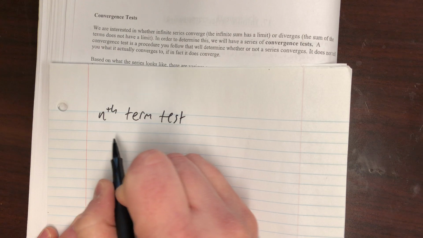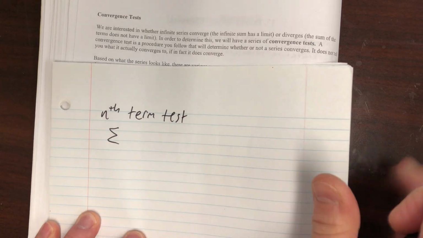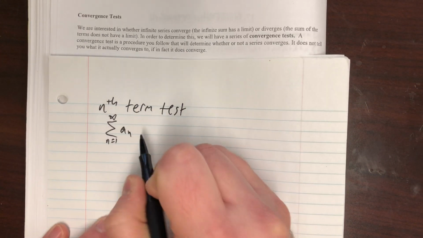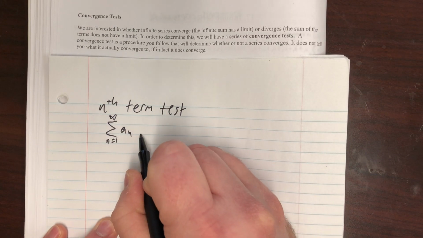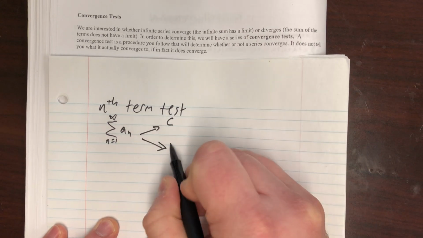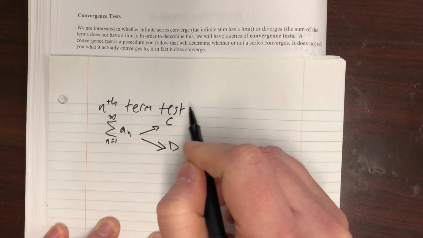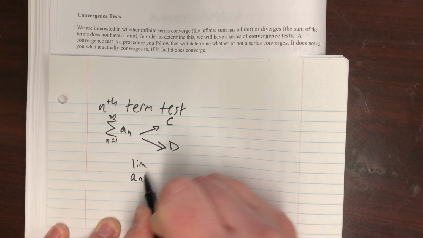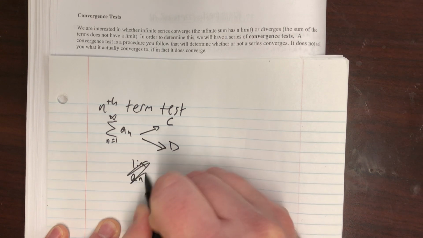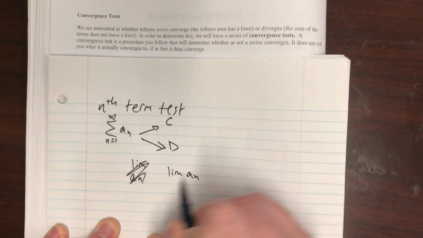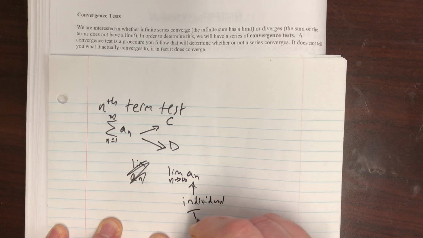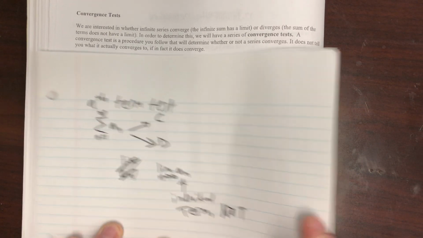So when we looked at a sum, I think we use a sub n, right? The sum of a sub n from n equals 1 to infinity. To figure out if it converges or diverges, the first thing we do is the nth term test. What we ask is, what's the limit of a sub n as n goes to infinity? This is just about the individual terms, not partial sums.